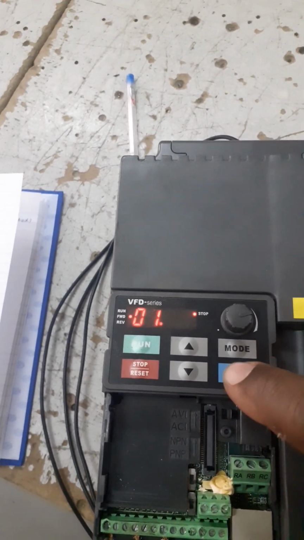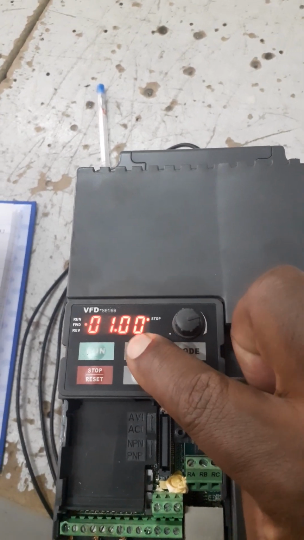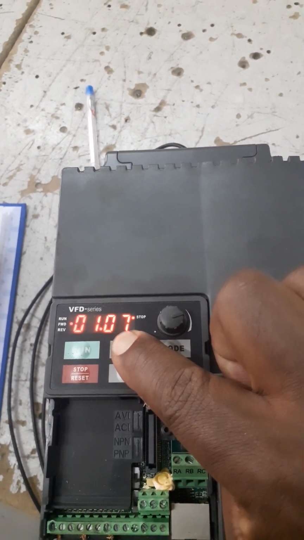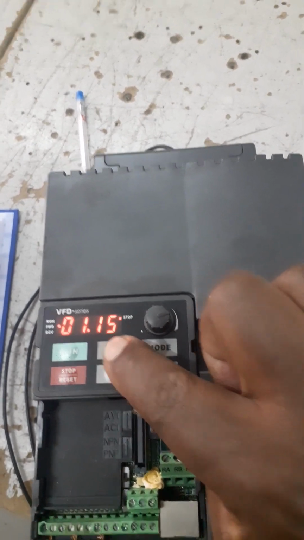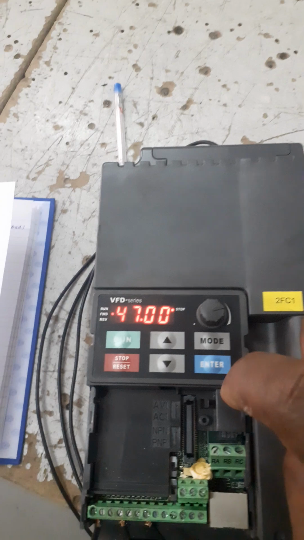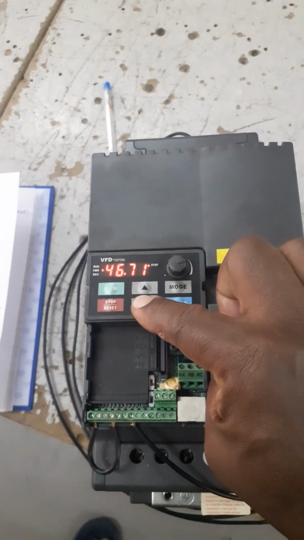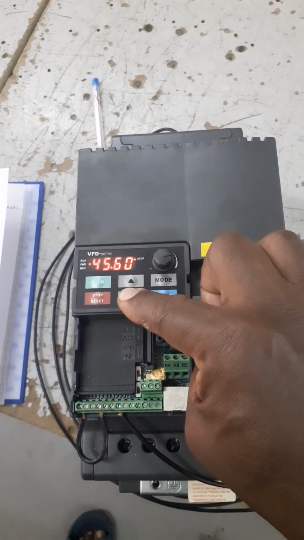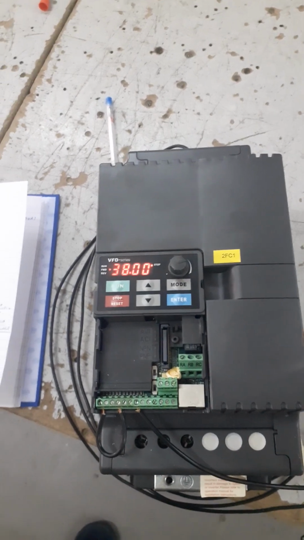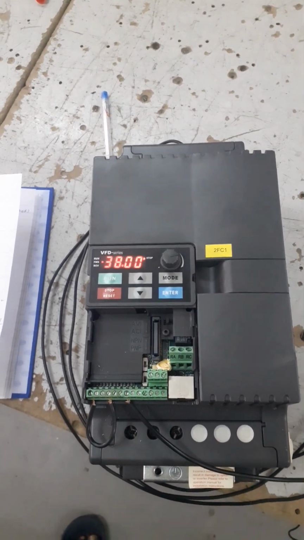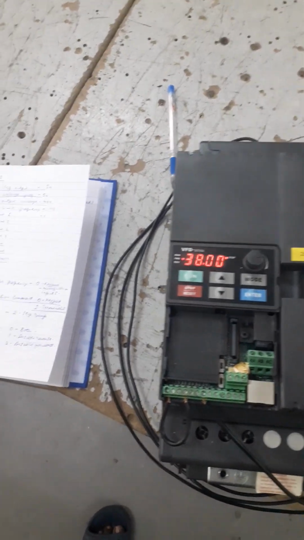Then enter, because I want to go 01.15. My speed is 47. Then I can comfortably reduce. Let's say I reduce to 38. Now, if I run again, I expect it to run until 38.